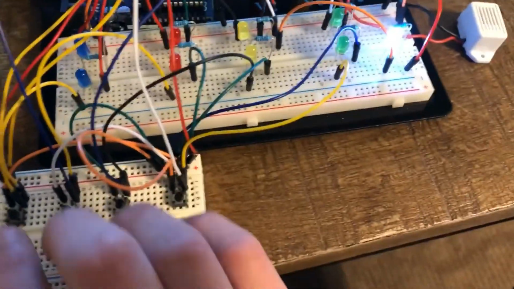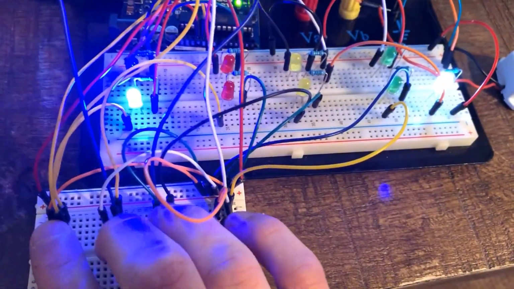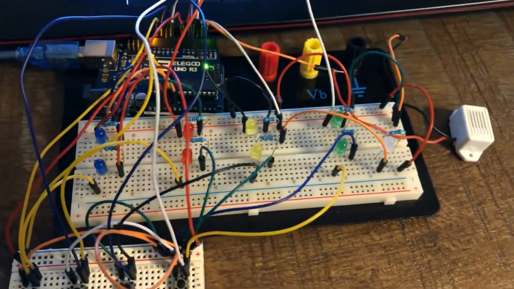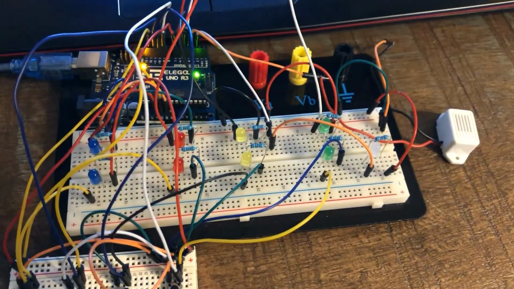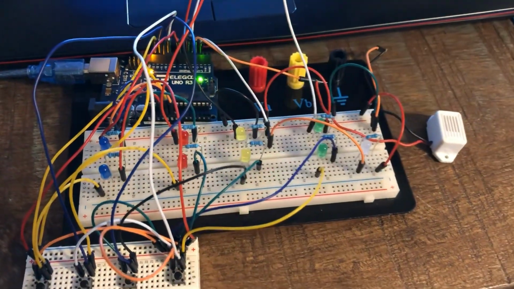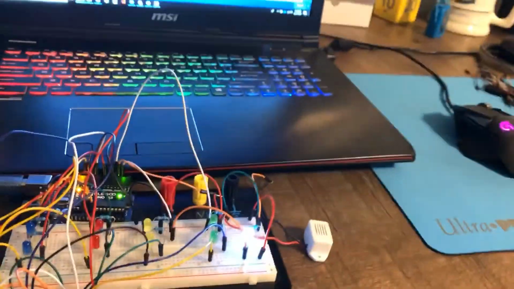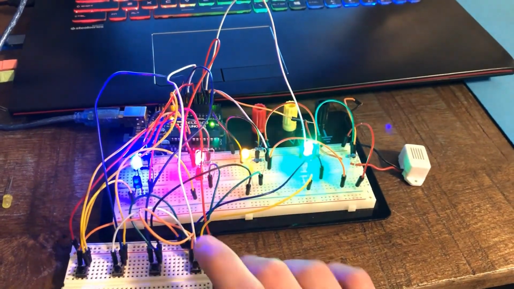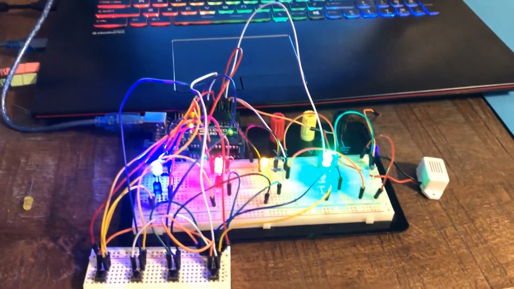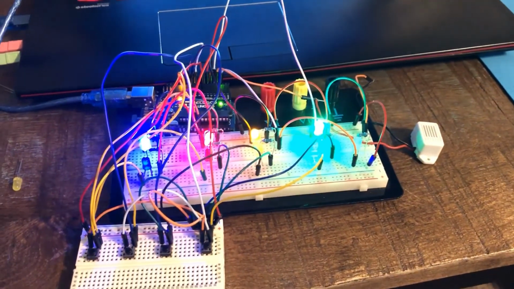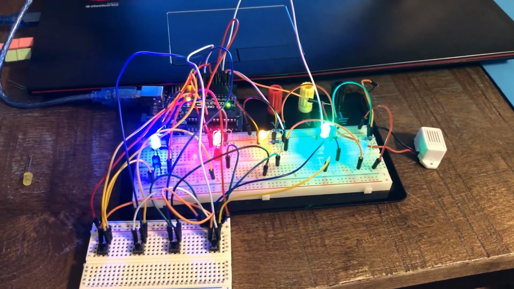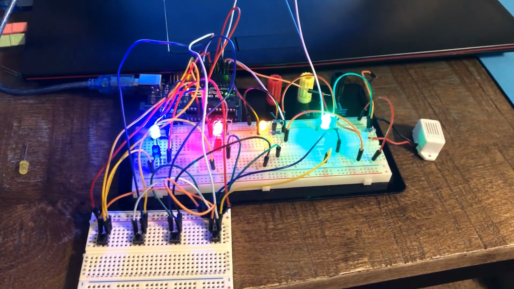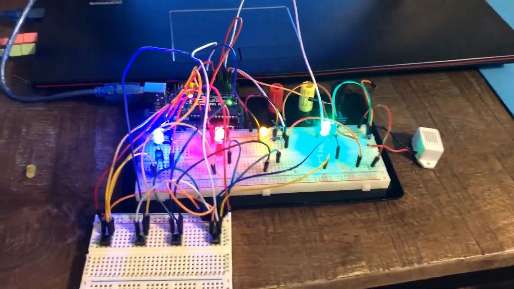So blue, green, blue, red, and let's say you get it, yep, and let's say you get it wrong, like, oh no, I thought it was, it started on green, it'll flash those lights and sound that obnoxious buzzer, indicating that you failed. So yeah, that is my project.